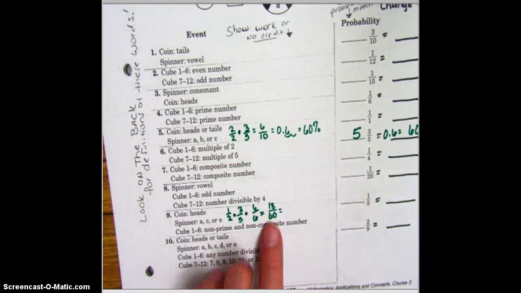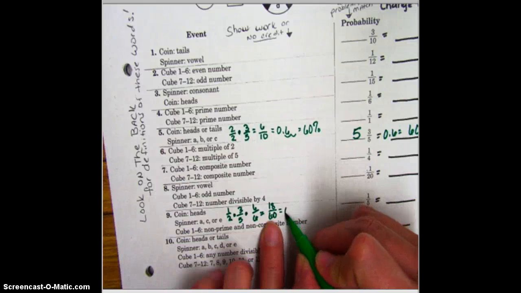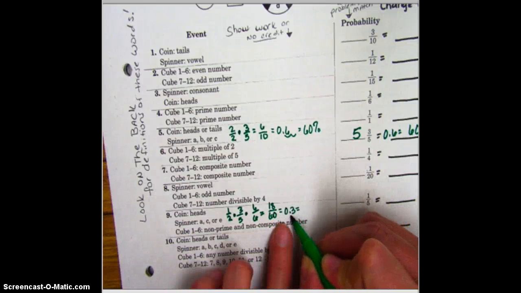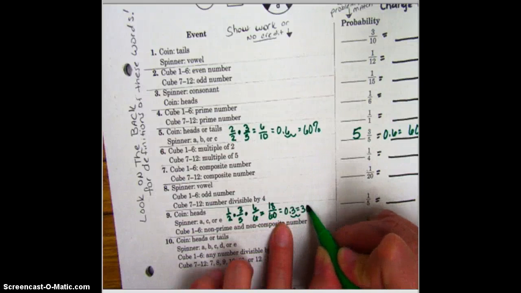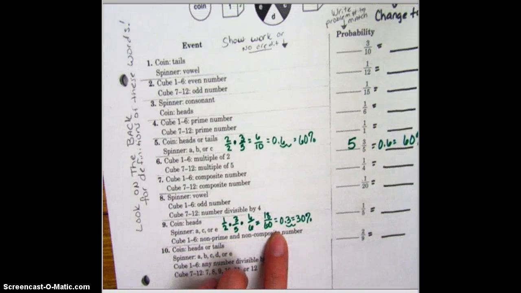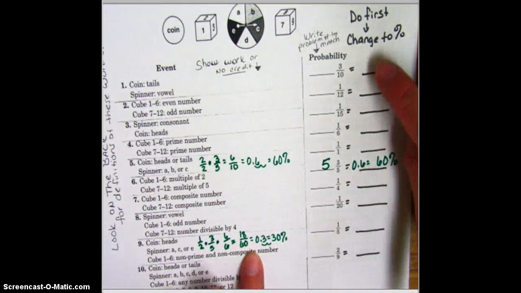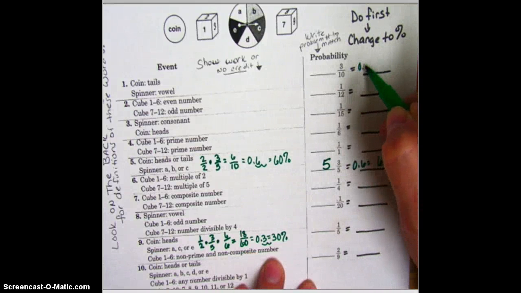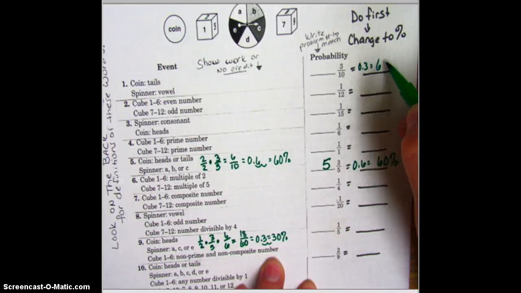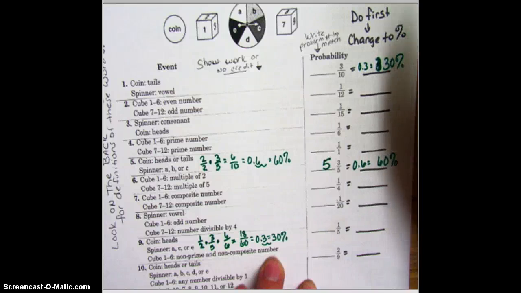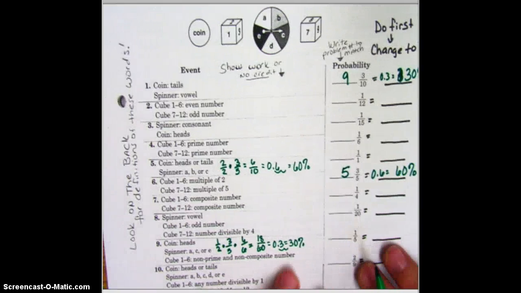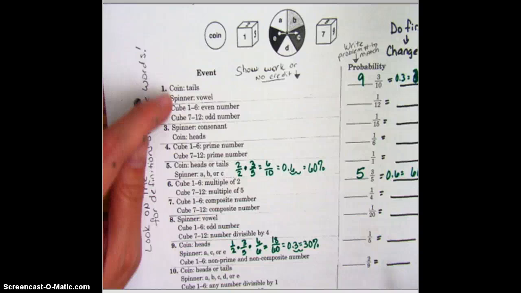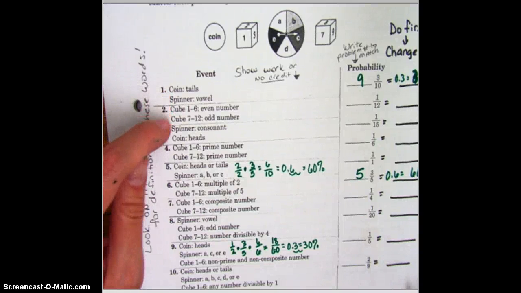Then we'll convert this to a decimal. 18 divided by 60 gives us 0.3. Move your decimal 2 places to the right. That's a 30% chance. So if you've already converted all of these to percents, you'll have known that this one up here ends up being 0.3, which is 30%. So this is number 9. So go ahead and work on the rest of these. Remember, for every time you do something, you're going to need a different fraction.